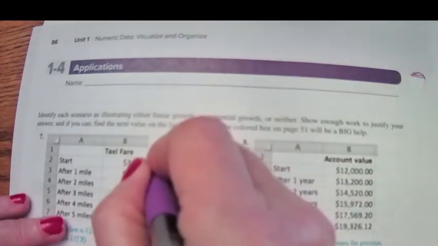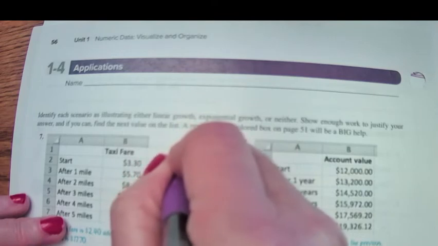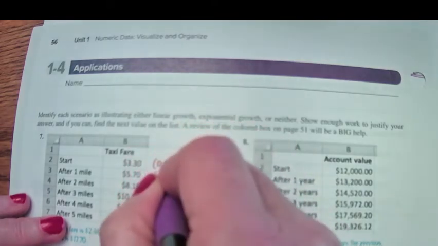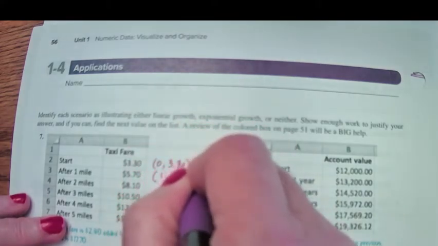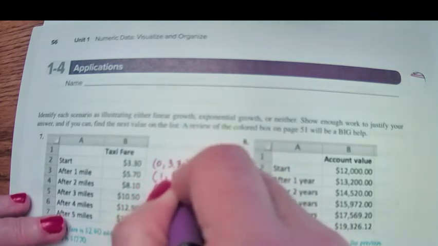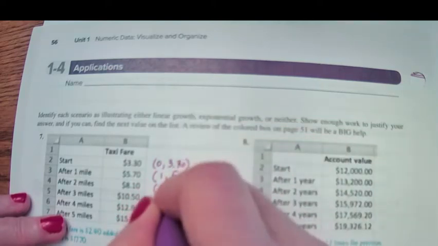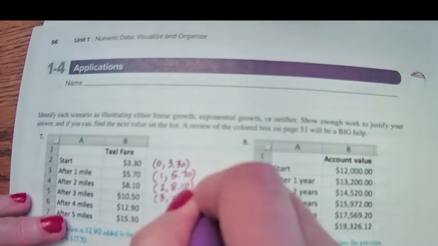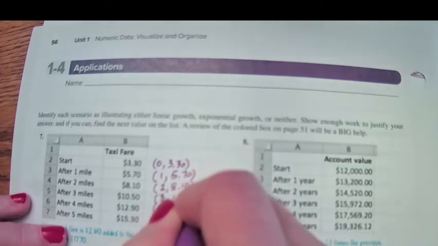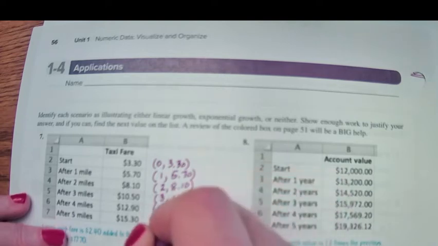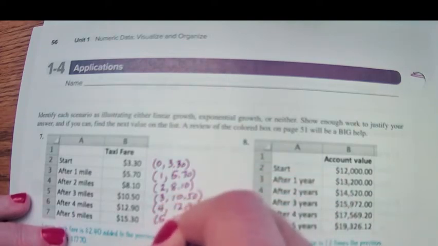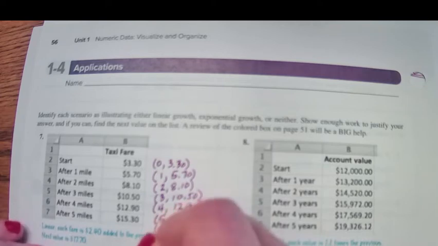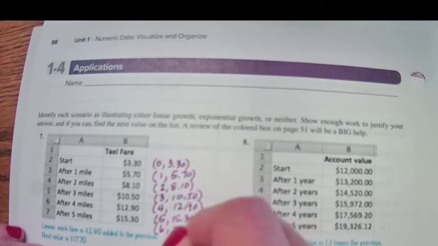So our ordered pairs here are going to be 0, 330, 1, 570, 2, 810, 3, 1050, 4, 1290, 5, 1530, and we found that the next value would have been $17.70.